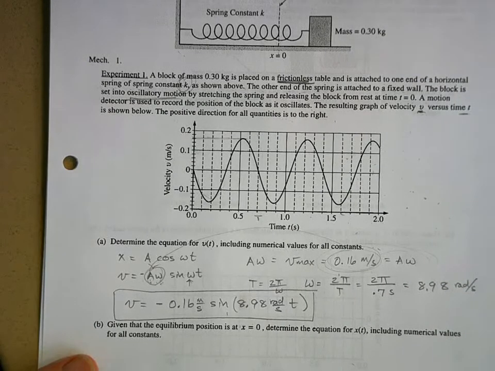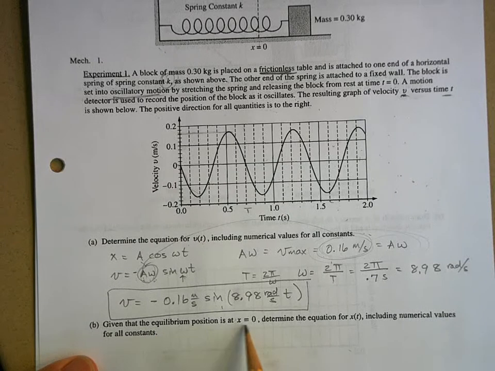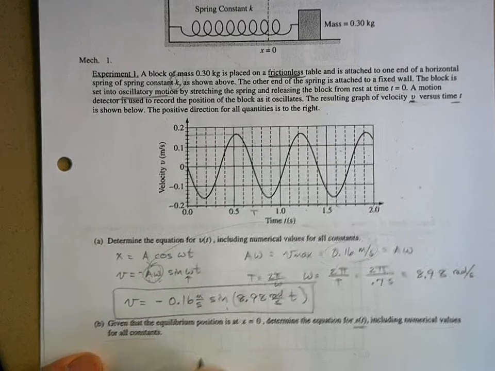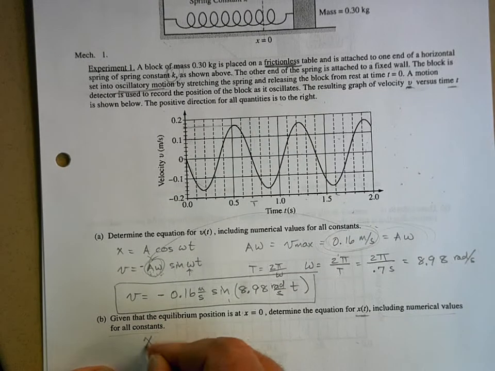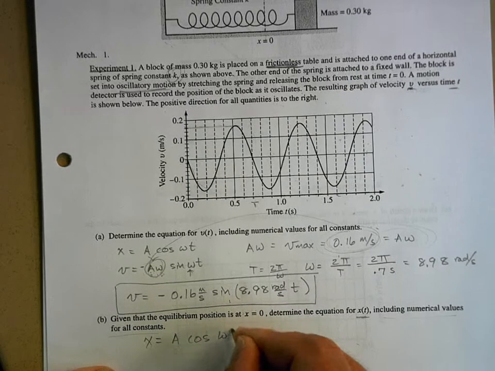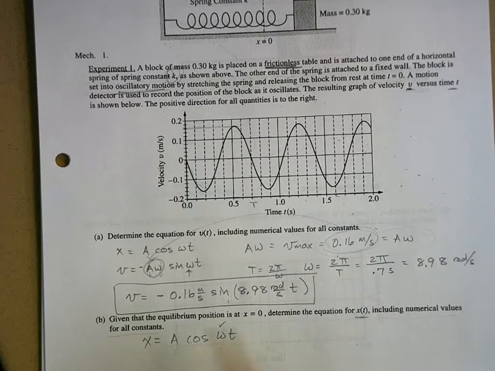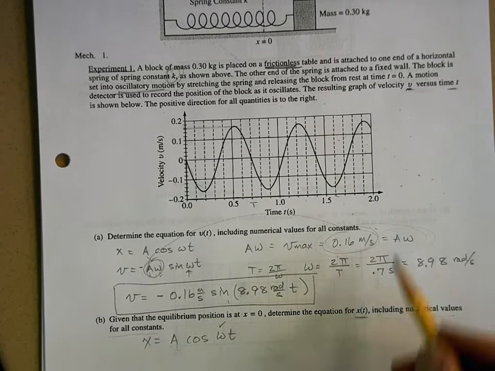Now for part B, it says, given that the equilibrium position is at x equals 0, determine the equation for x as a function of time, including numerical values. So now x equals A cosine omega t, and I have omega, but I don't have A. But I kind of started working on this up here, and that'll happen to you as it happened to me.